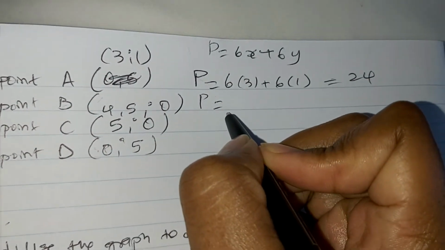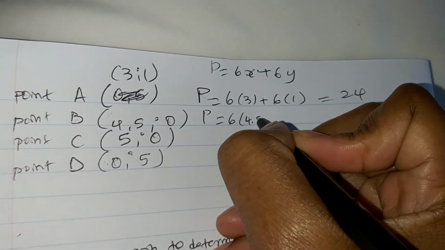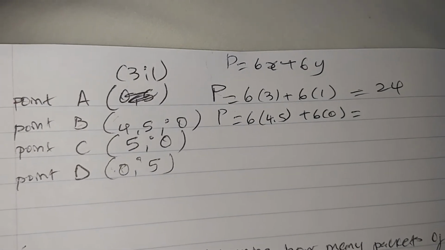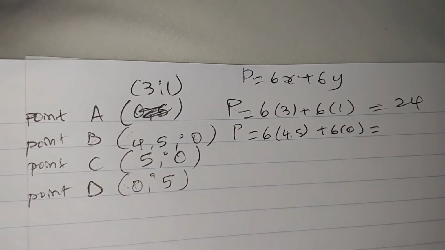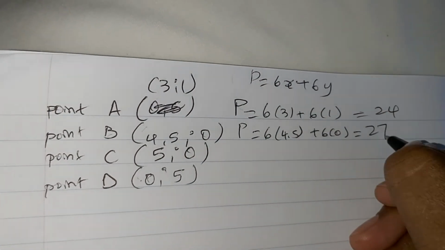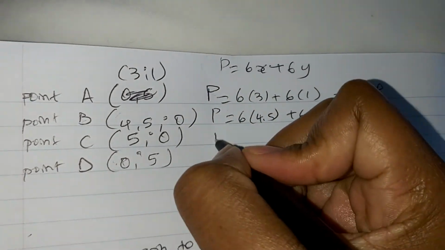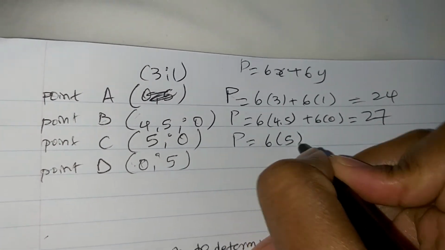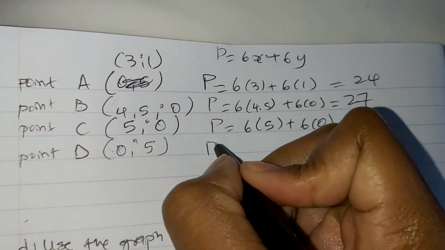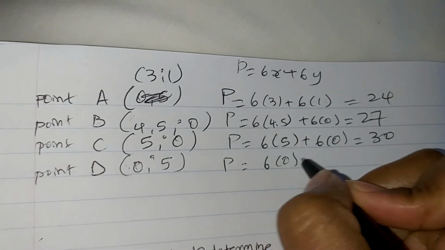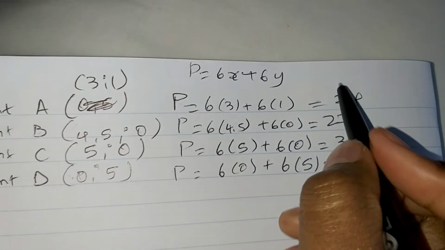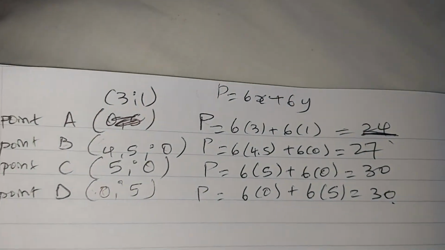Here, 6 into 4.5 plus 6 into 0 is 27. Then the profit here, 6 into 5 plus 6 into 0, is 30. And the profit here is 6 into 0 plus 6 into 5, which is 30. Already we can see the minimum profit is 24.